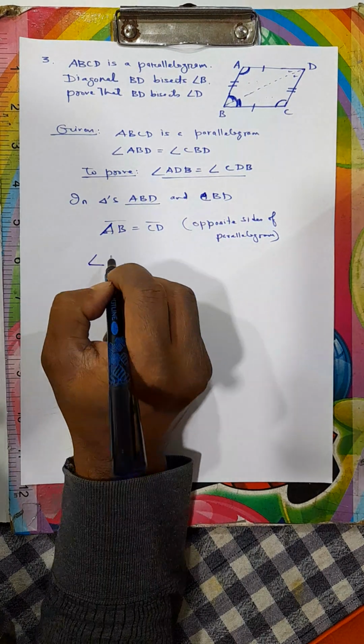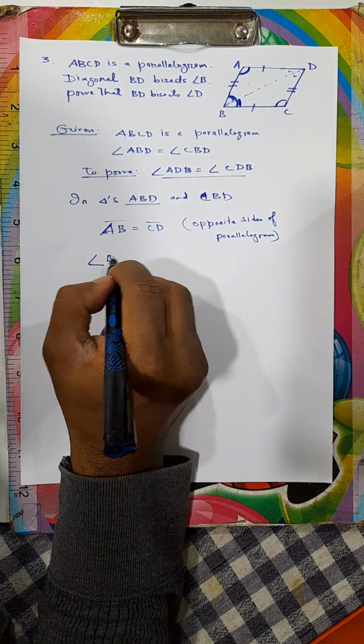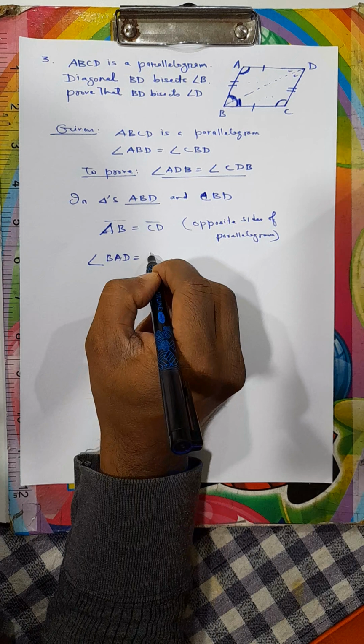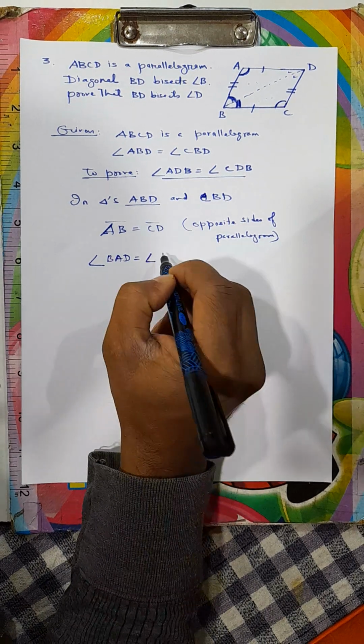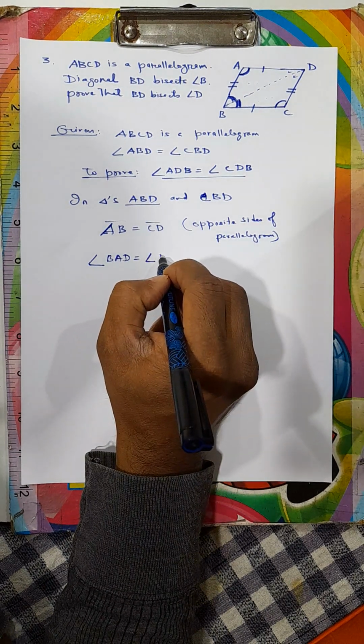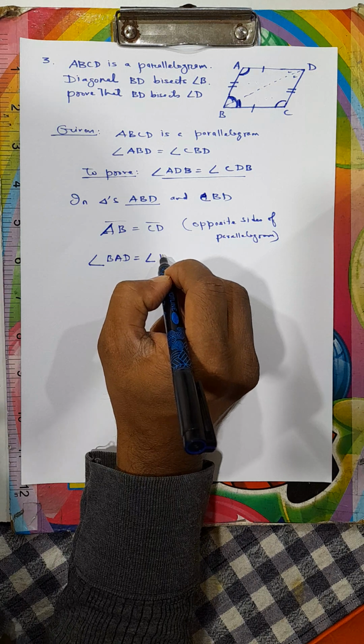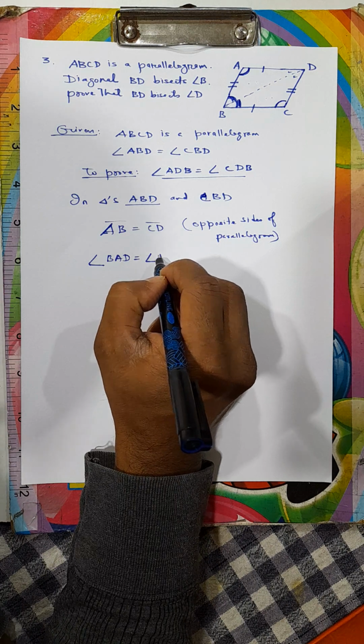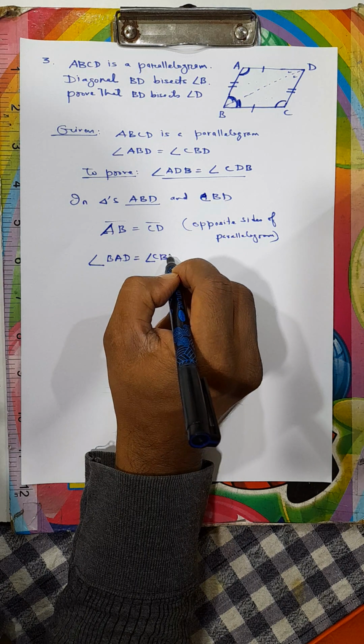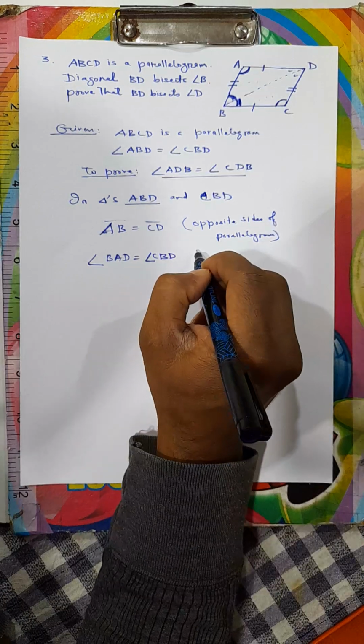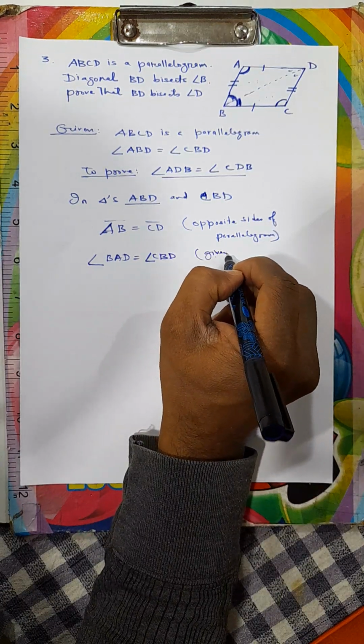Angle ABD equal to angle CBD. Given. This was the given condition, right?